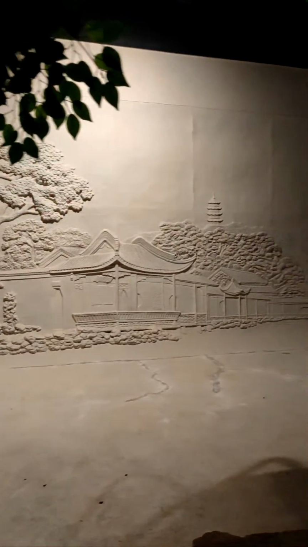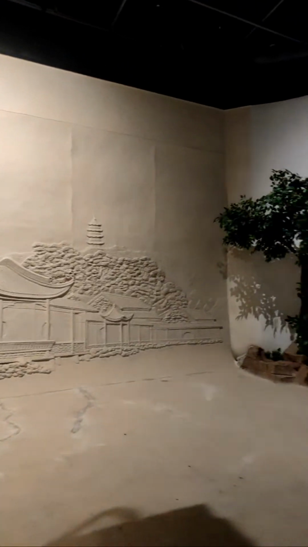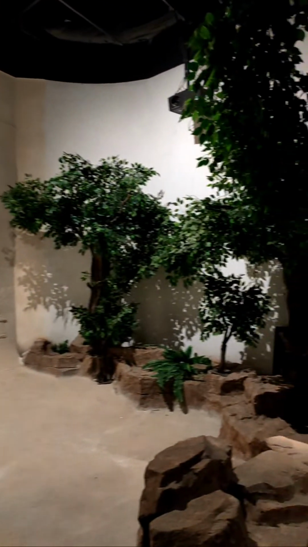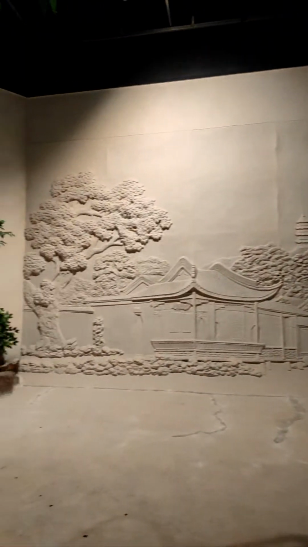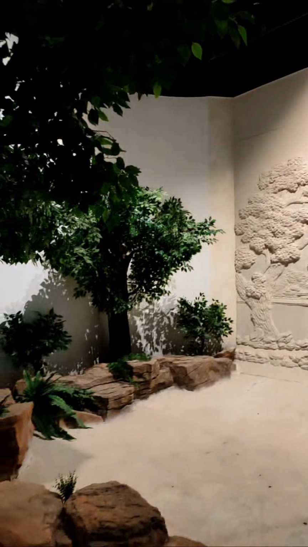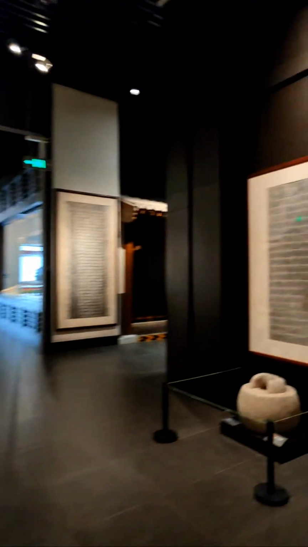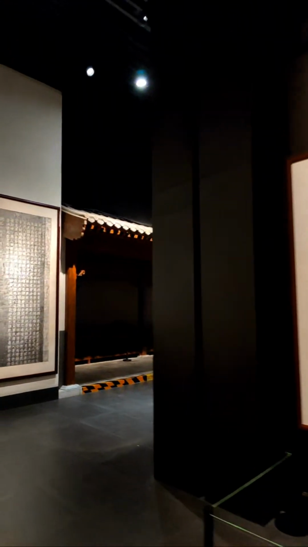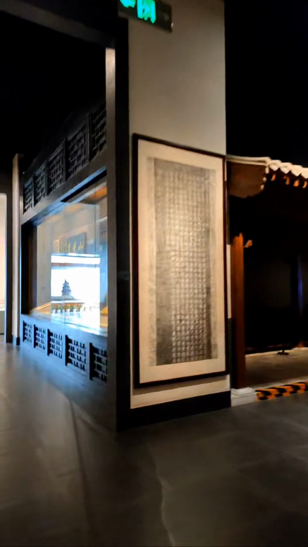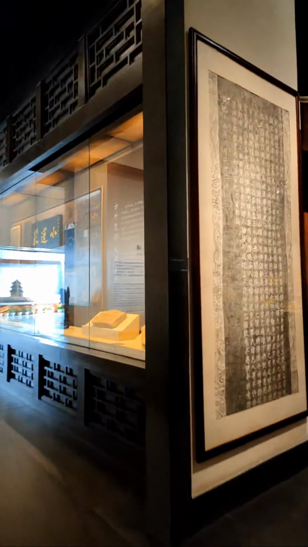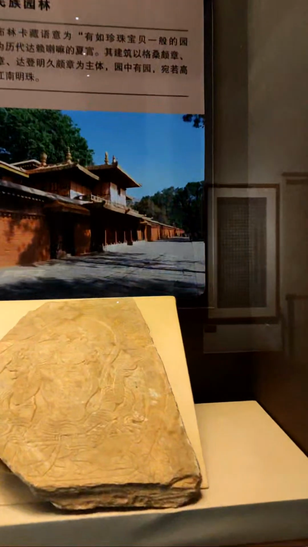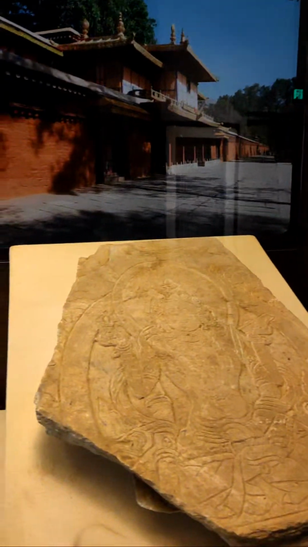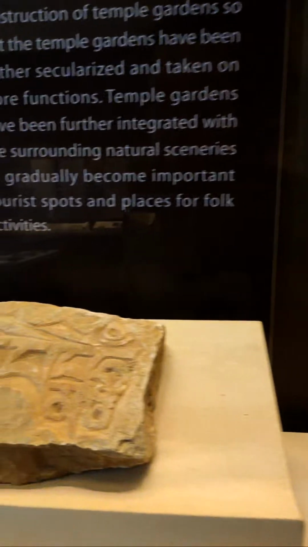This painting was made of salt. Some Buddhism, Sanskrit.